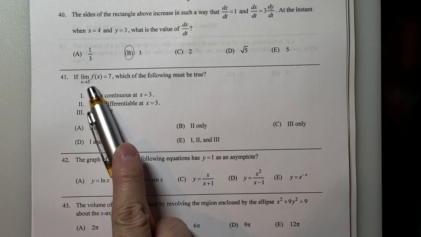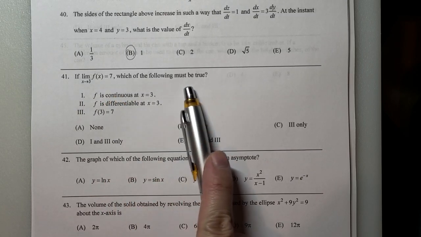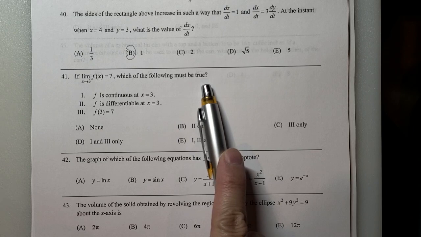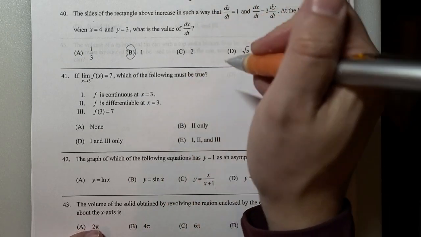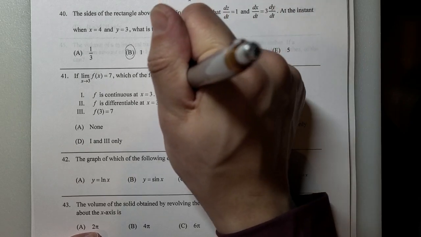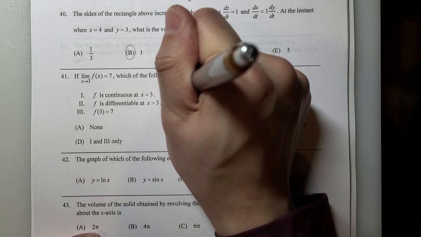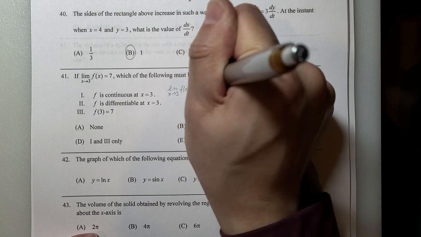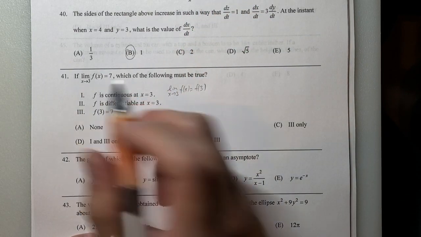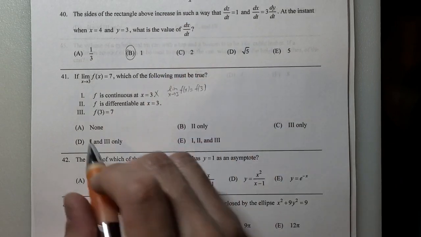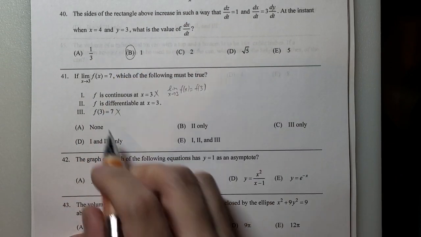If the limit as x goes to 3 of f(x) is 7, which of the following must be true? Is it continuous at x equal to 3? Well, remember the definition of continuity: the limit as x goes to 3 of f(x) has to equal f(3). We don't know what f(3) is. Is f(3) 7? If it is, then it's continuous, but we don't know.